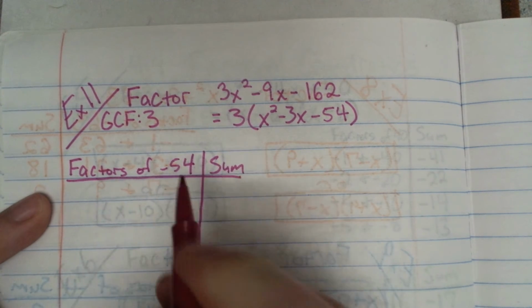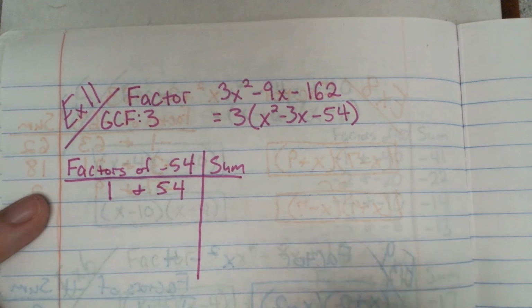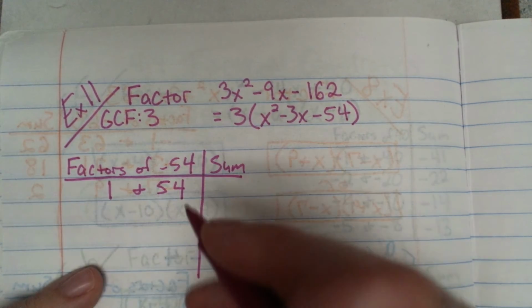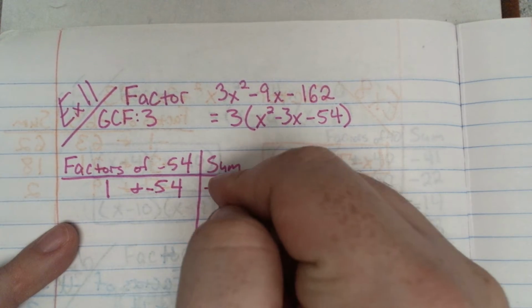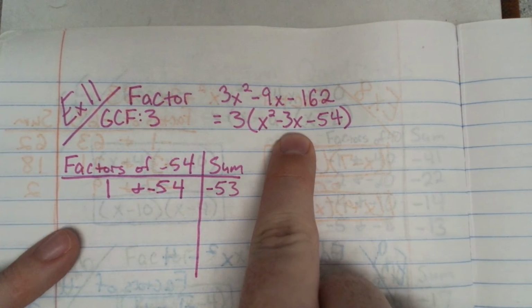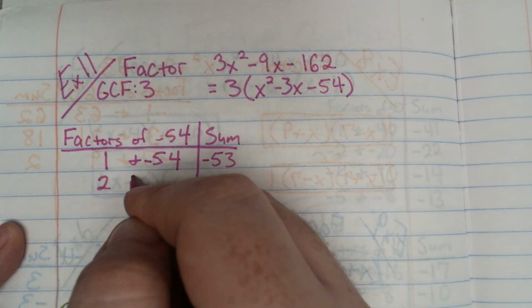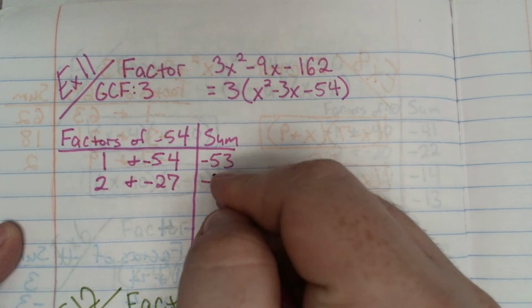So as always, we can do 1 and that number. So 1 times 54. We want it to be negative, and we want the sum to be negative, which means the bigger number should be negative here. That has a sum of negative 53, so we're still pretty far from negative 3 there. We could do 2 and negative 27, but that has a sum of negative 25.